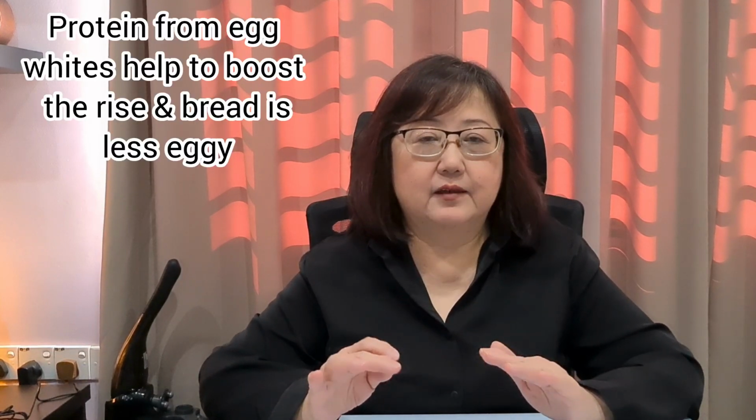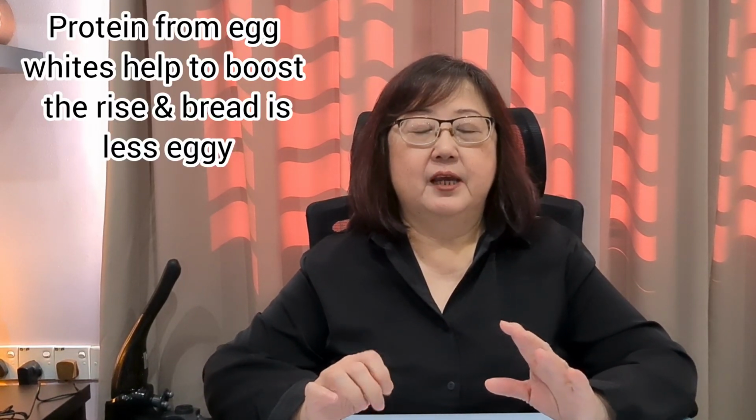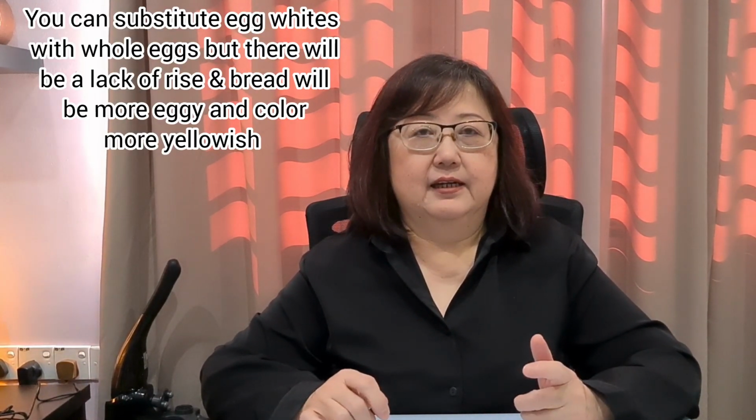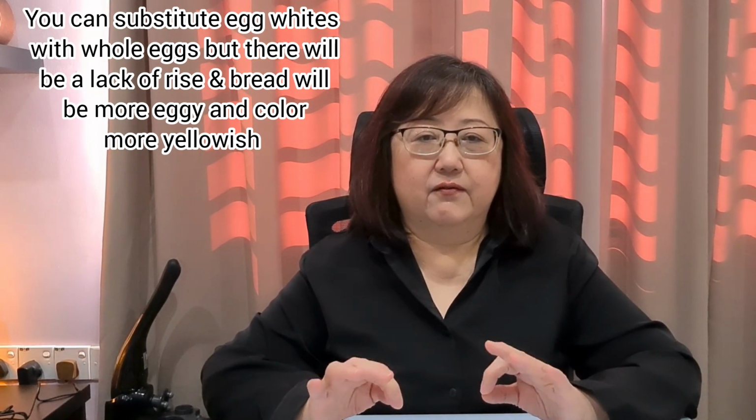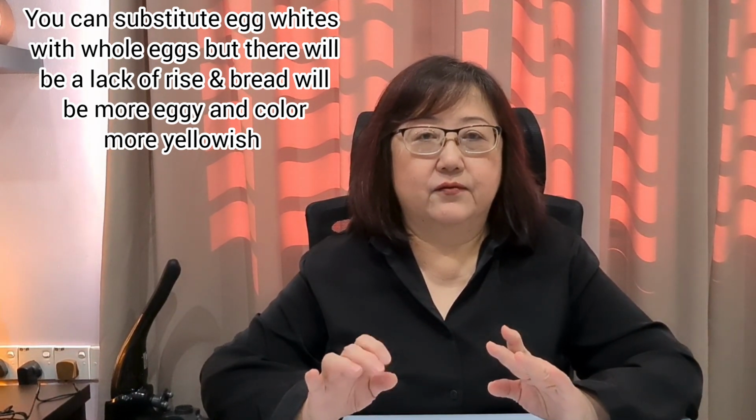Now the next item is eggs. Okay, I have explained many times that I use egg whites because the protein from the whites helps to boost the rise and make the bread less eggy. If you want to substitute with whole eggs, you can, except that there will be a lack of rise as the fats from the yolks hinder the rise. And the bread will be more eggy and it will look more yellowish.